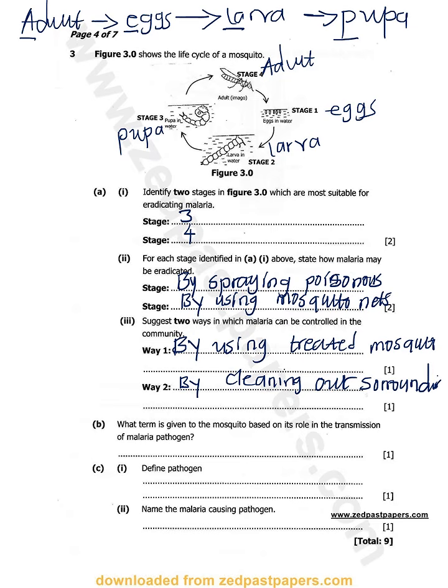Now the point is what term is given to the mosquito based on the role in the transmission. A mosquito is a vector. Now what kind of vector are we looking at? This is what we call a biological vector. A biological vector is one that carries its pathogen inside the body. Like the pathogen for malaria is plasmodium. The plasmodium is carried inside the body of a mosquito.